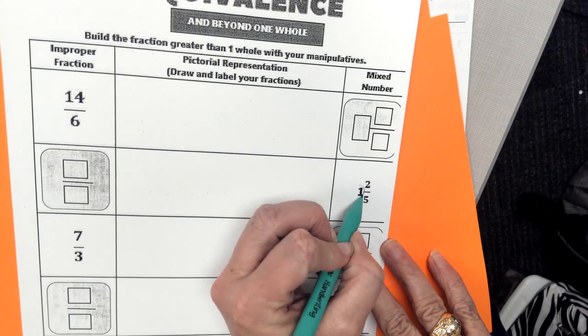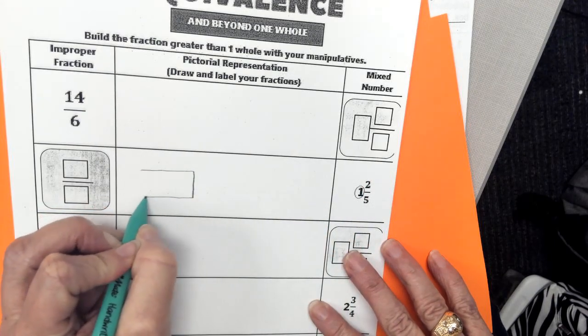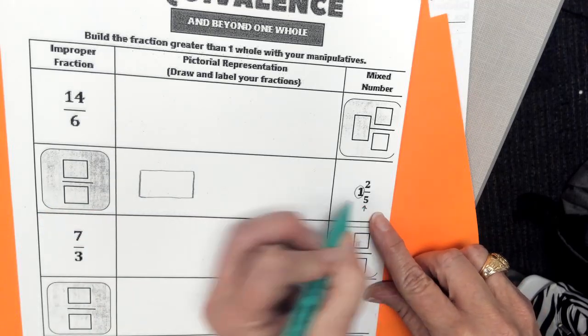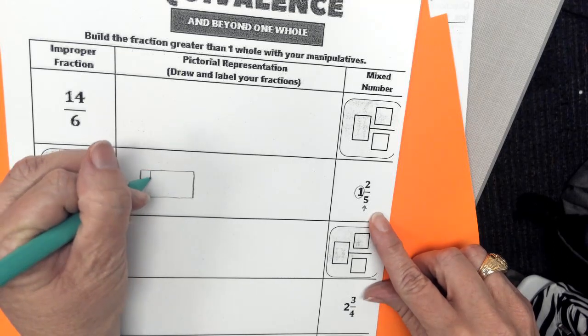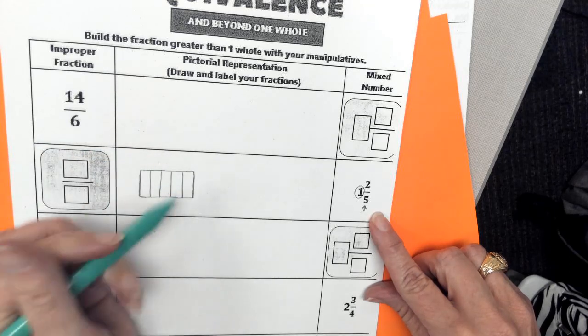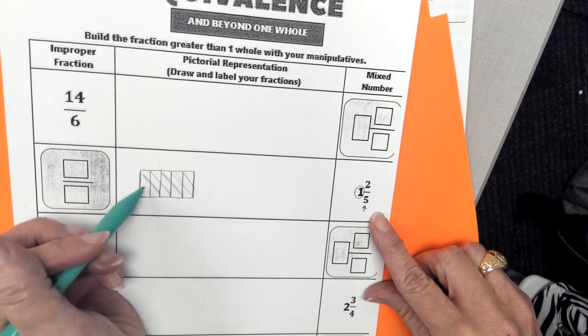So when I see the whole number 1, we're going to draw a whole picture. When I see the denominator 5, that tells me I need 5 equal pieces. So I'm going to cut this 4 times to get 5 equal pieces. There is my 1 whole, and I'm going to quickly just shade that in.